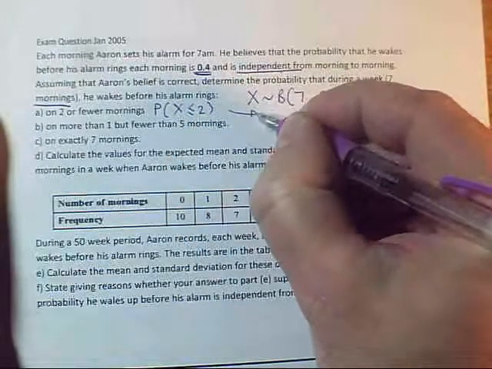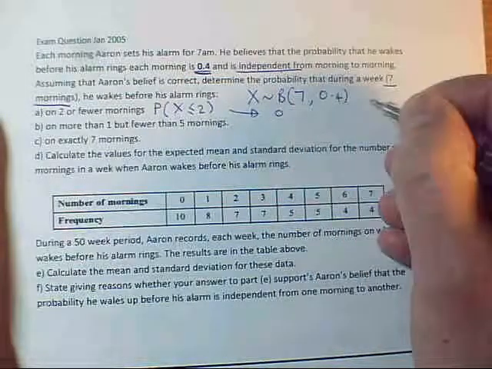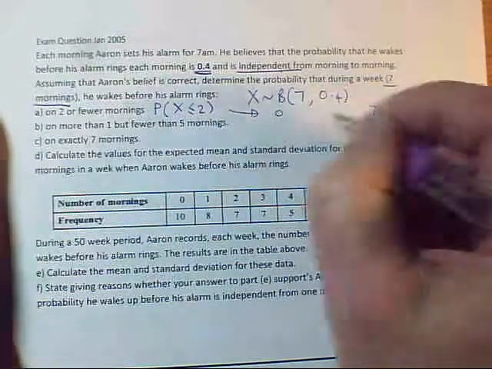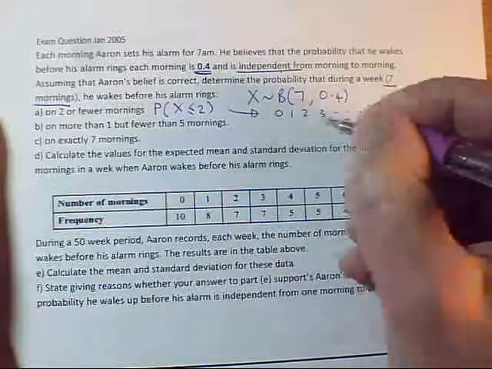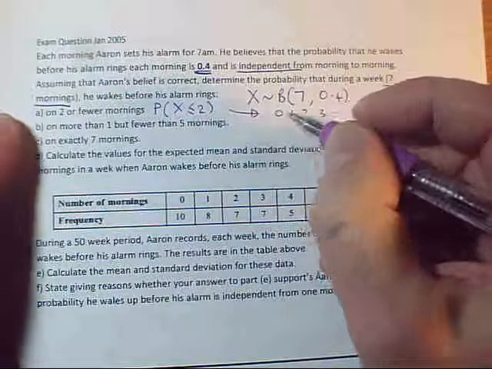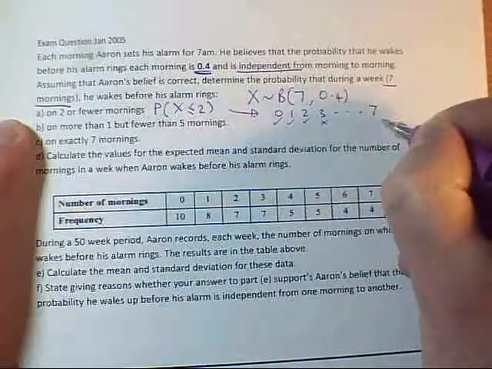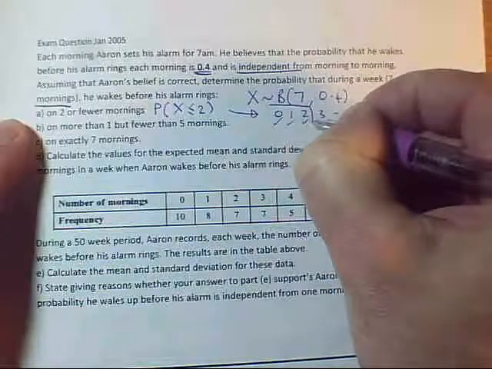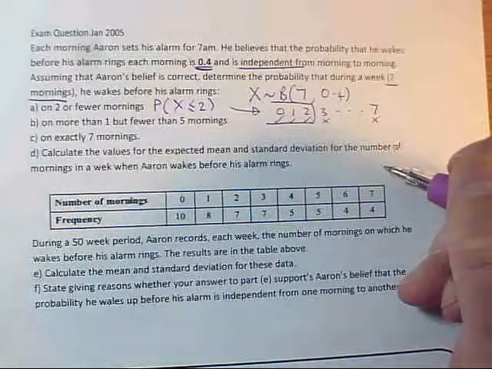Okay, but I'm always going to visualize this by thinking of all the outcomes. It could happen no times, it could happen every time in the week up to 7, and I'm interested in outcomes around about 2. So put our dots in. So on 2 or fewer mornings, so it could be 2, it could be 1, it could be 0, but it couldn't be any of these. So my box goes there, so I'm interested in values of 2 and below.